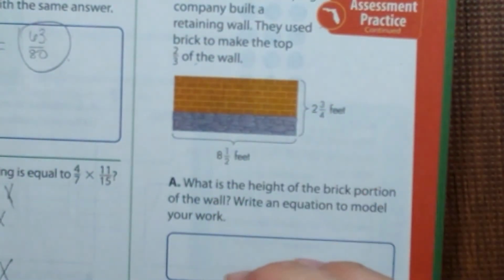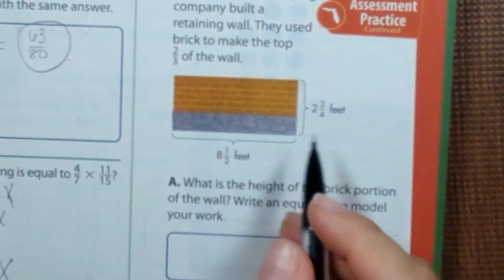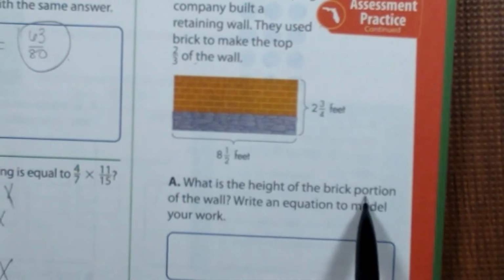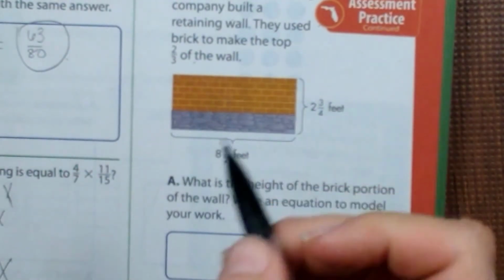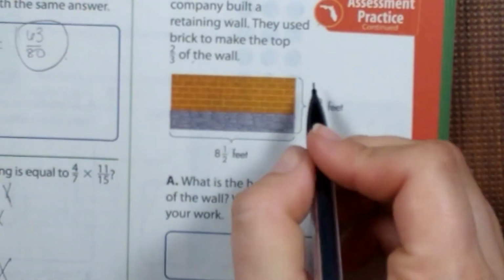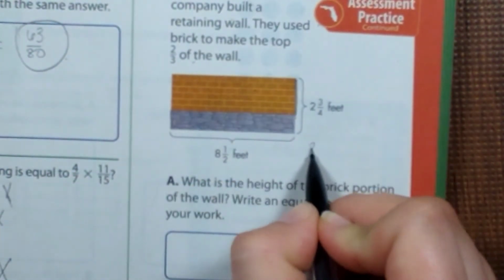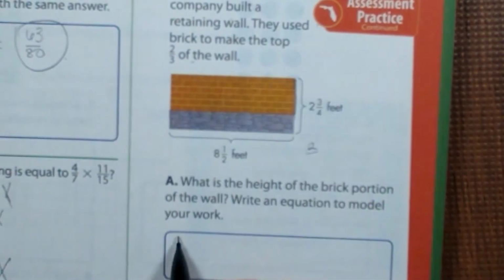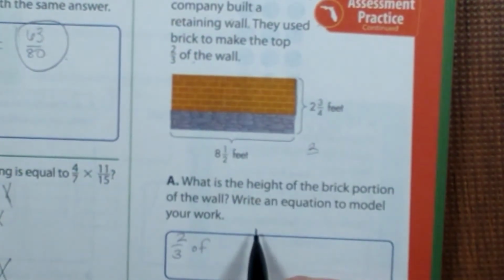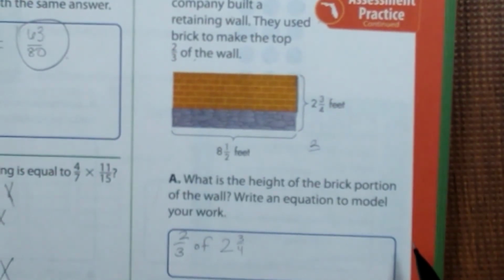All right. Our next one is members of a landscaping company build a retaining wall. They use the brick of the map to make the top 2/3 of the wall. What is the height of the brick portion of the wall? So the brick portion is 2/3 of the entire wall, which is 2 3/4.